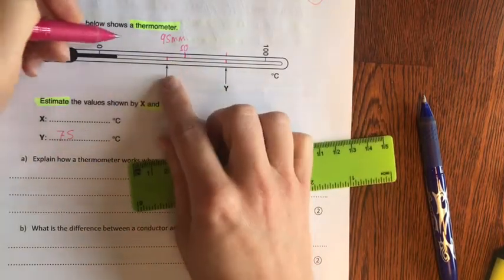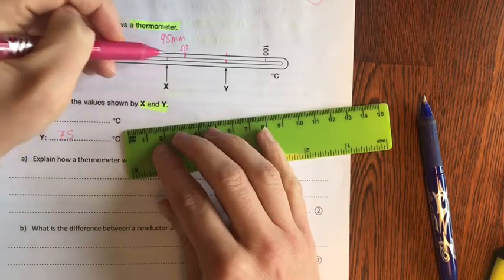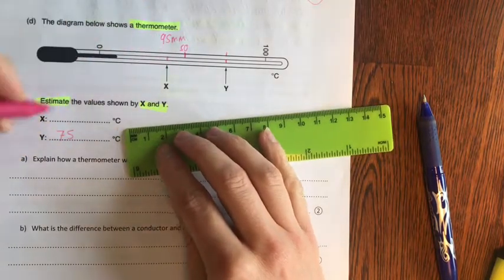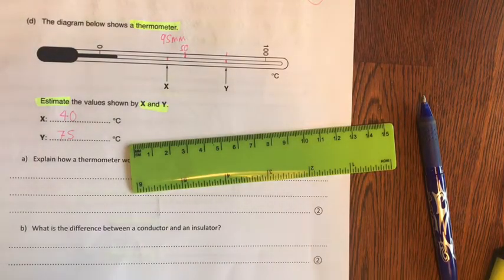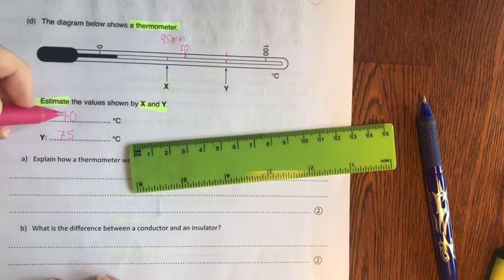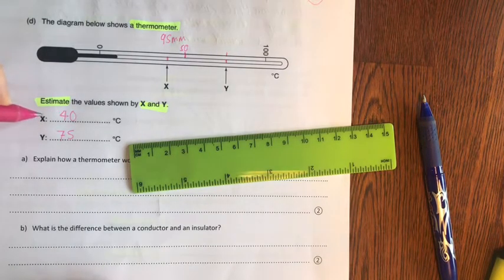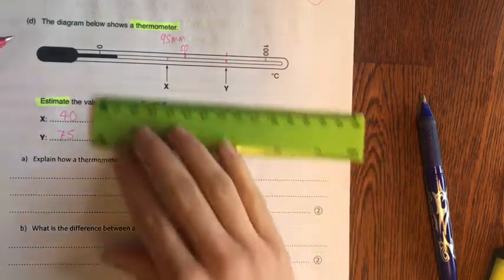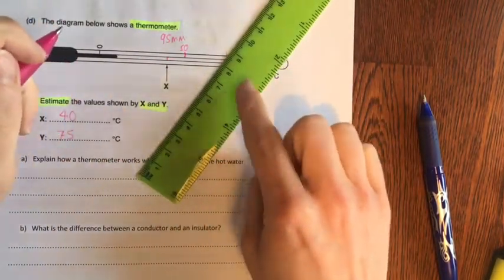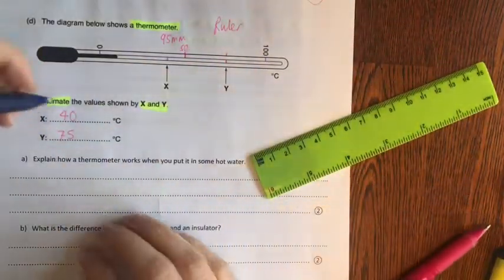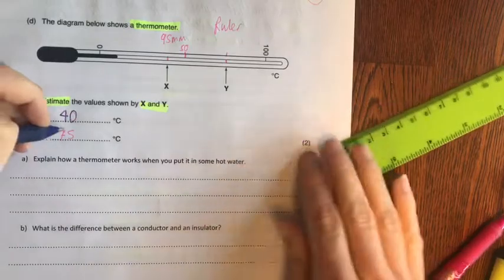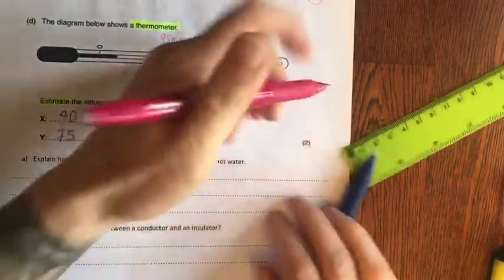And then here, if we look, that's, I would say 10 below. So I'm going to put that as 40. But again, let's give ourselves a leeway of 5. So if you had 45 or 35, anything between those, that's going to be fine, guys. All right. So the key thing here is that you actually bother to use a ruler to work out your answers, to do your estimating. Okay. And you get a mark for each of those.